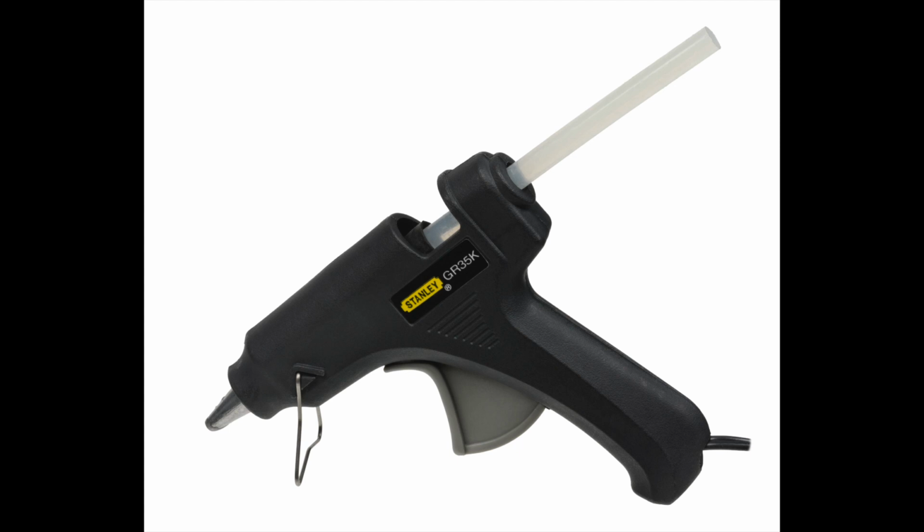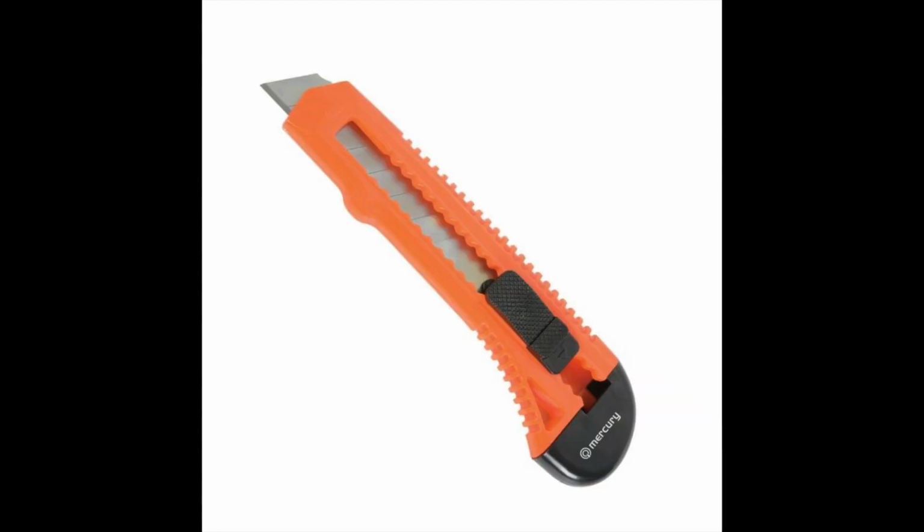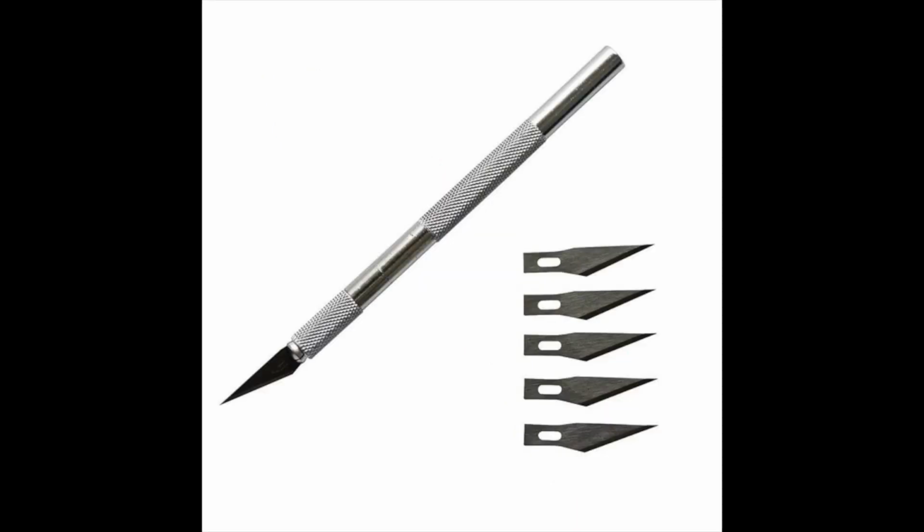In this project, I learned that hot glue is the best way to glue 2 pieces of cardboard together, and the importance of having at least 2 sizes of knives, a large one for cutting big pieces and a smaller one for details.